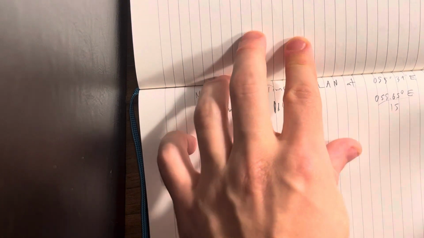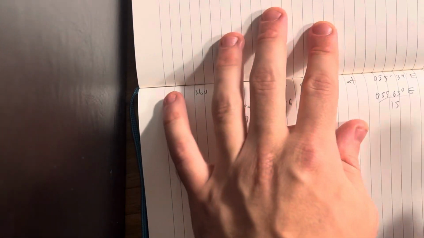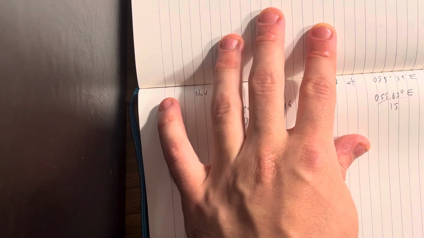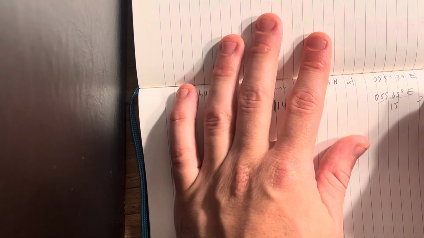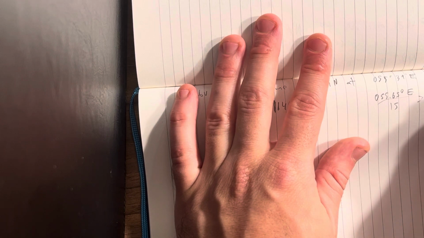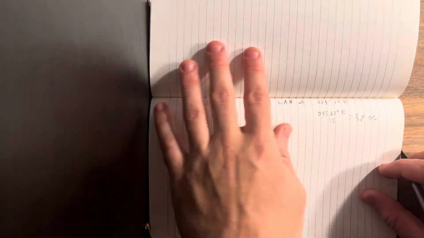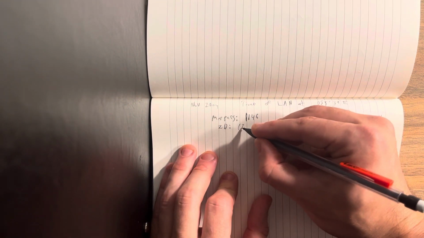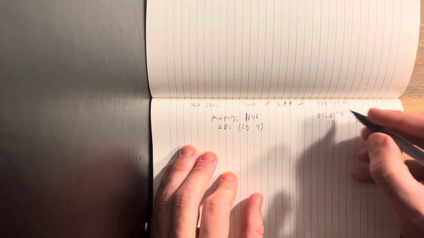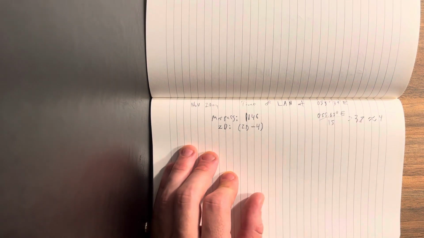We divide that by 15, and we get, oh, sorry, I screwed up the calculator. 55.65 divided by 15, 3.7, which rounds, sorry, we got 3.7, which rounds to 4. So we're in ZD 4. We're in the east, so it's ZD minus 4.